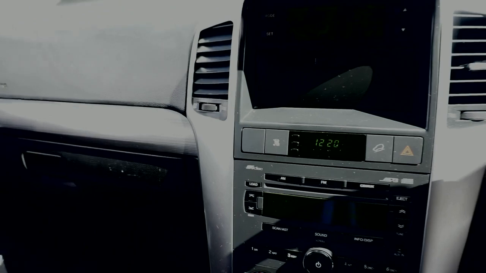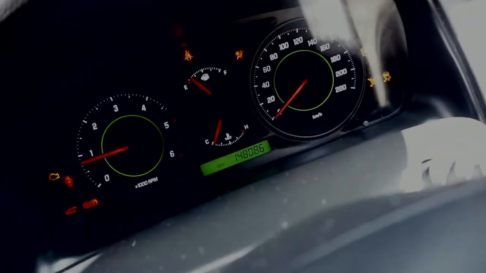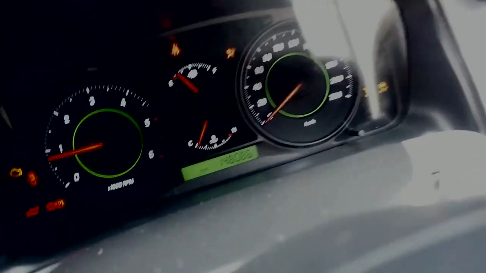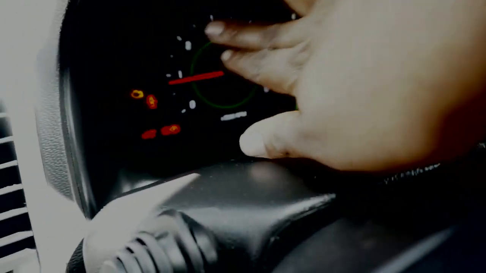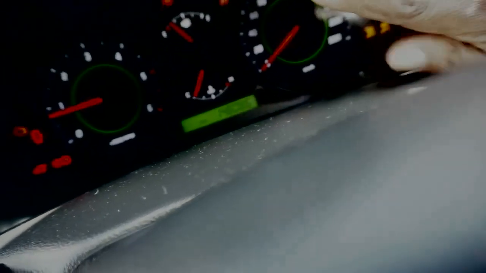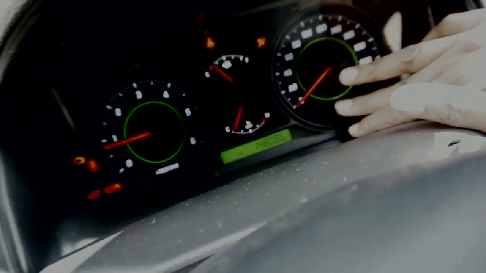Okay, now that I've started the car, there's so much that is going on here. You can see that my fuel is somewhere there. You can see these are the rev counts, and this is the speed. So right now we are on 0. Okay, so what I'm going to do is put the car in number 1, but before I do that, I need to press my clutch right inside. Okay, let me sit closer.